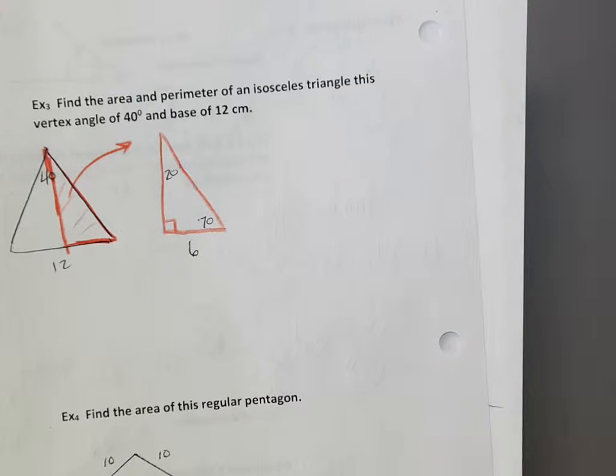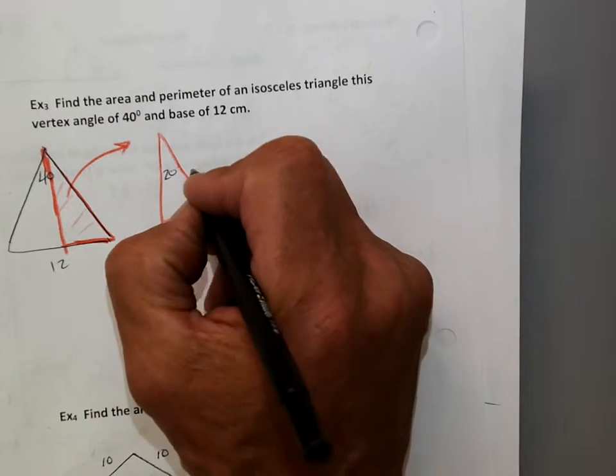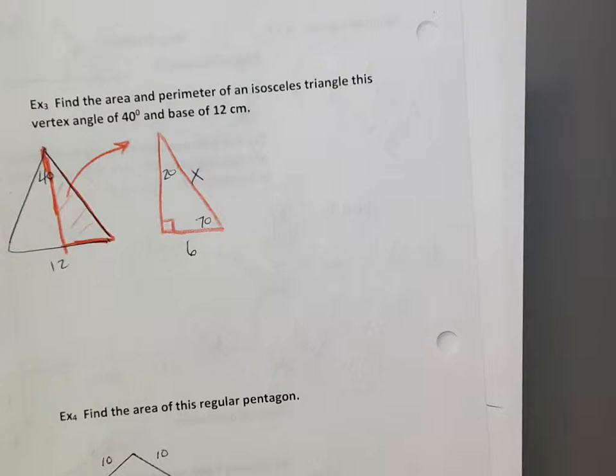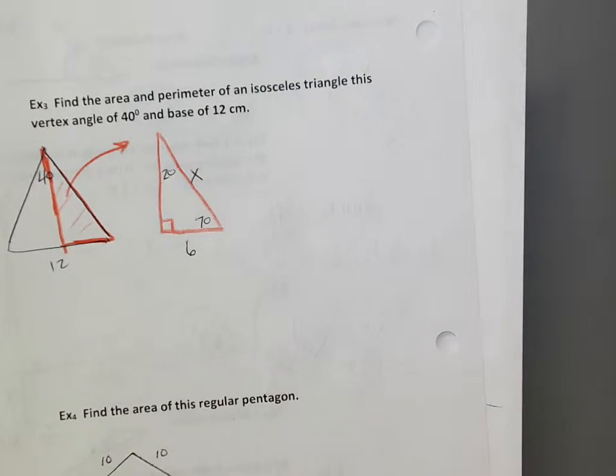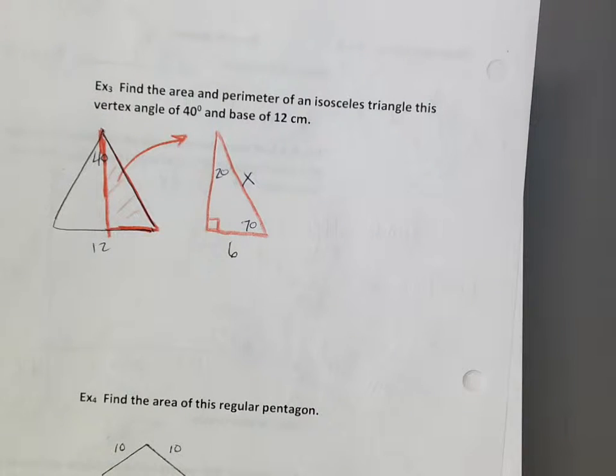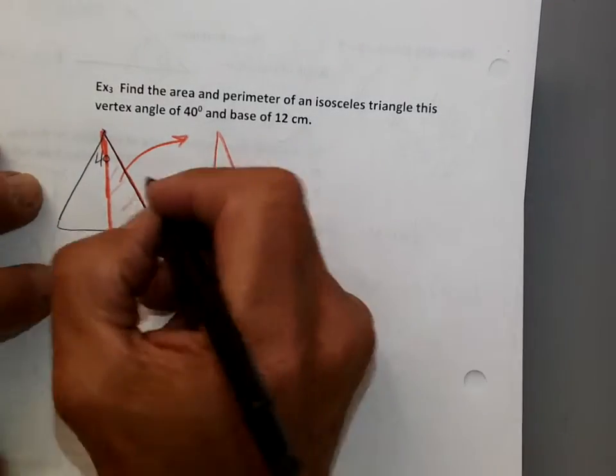Okay, so I've got to find the perimeter and the area, right? First, let's find this side. Let's call it X, because if I get that side, then I get the other side, and I get the perimeter. If I get this side, I've got that side because it's isosceles, and then that plus that makes my perimeter. So this is X and this is X.